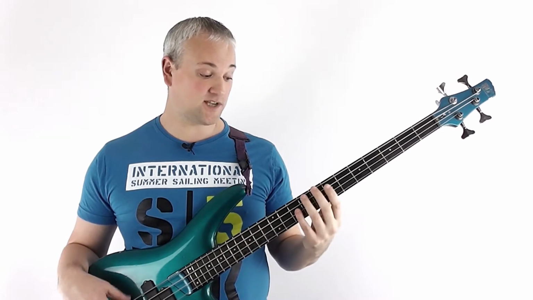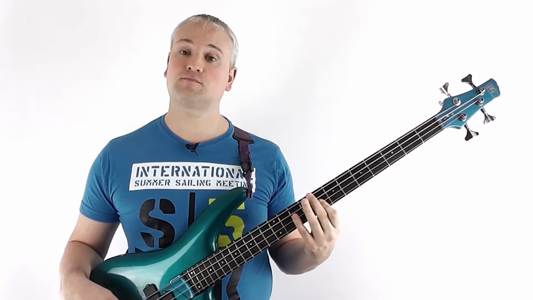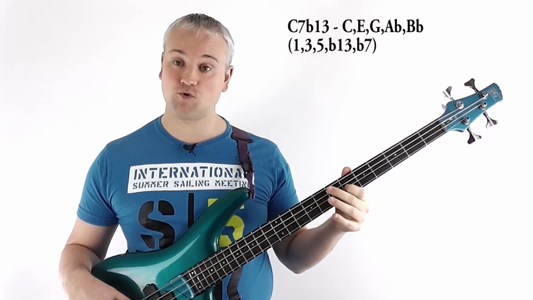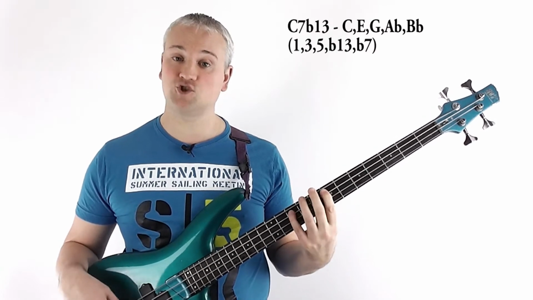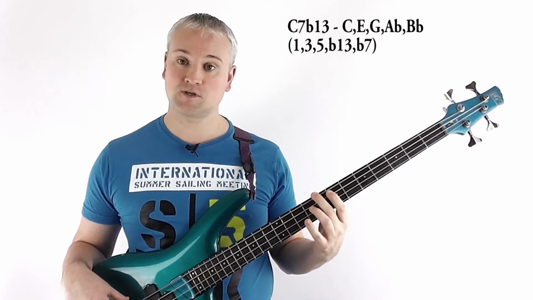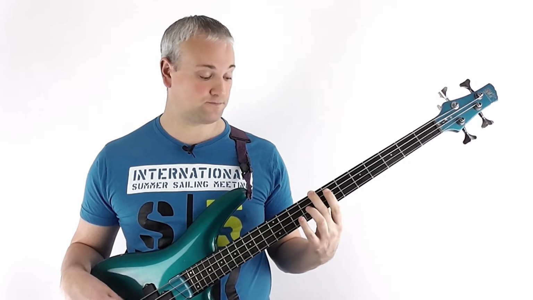Now let's try a C7 flat 13. So we play the C7 arpeggio, and we add the flat 13, which is the A flat in this lower octave. So we have C, E, G, A flat, B flat, C. So that's C7 flat 13.